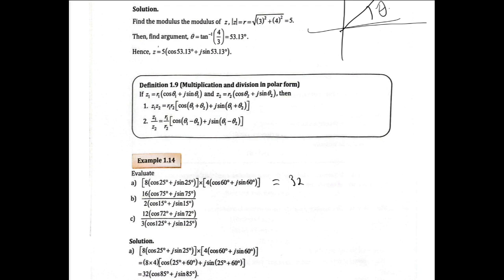So we will have cos of 25 plus 60, which gives us 85 degrees, plus j sin 85 degrees. So this is the multiplication of two polar forms, which is quite direct, right?